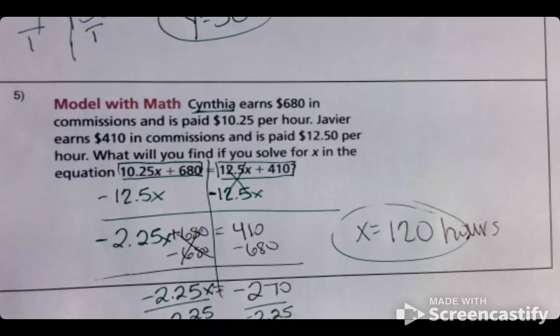All right. So again, the focus of today was solving equations where a variable is on both sides of the equal sign. Don't worry if you're still a little bit confused. We are going to work more with this the next couple of days in class.